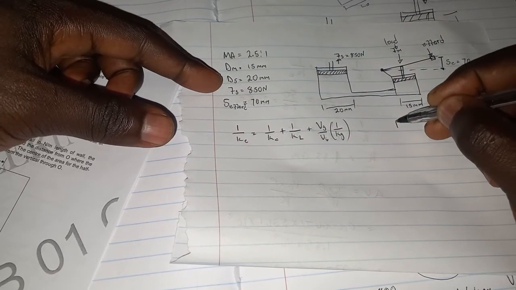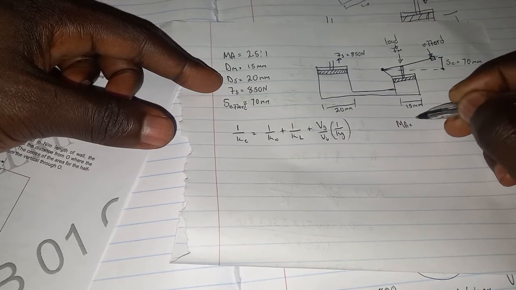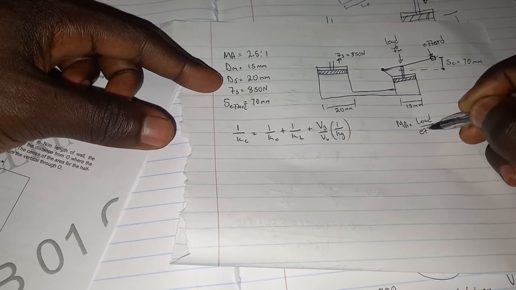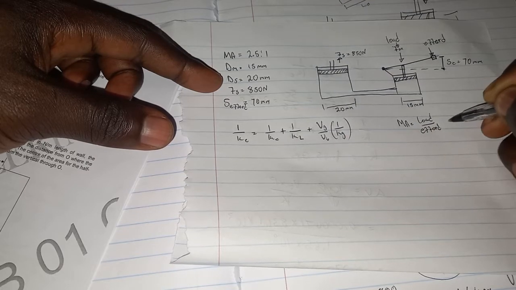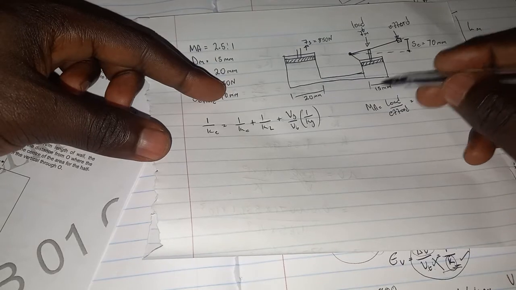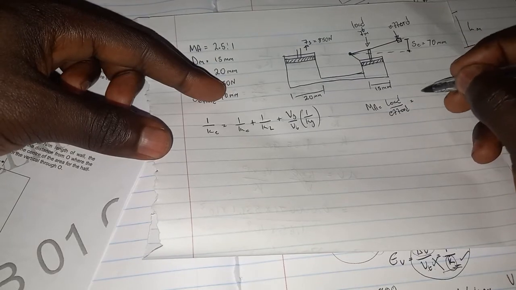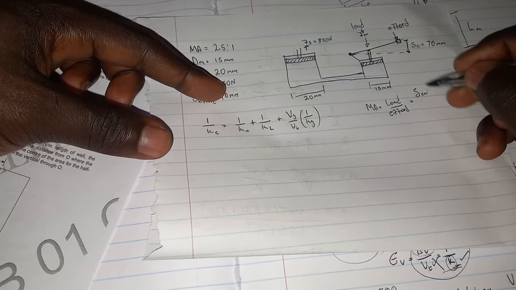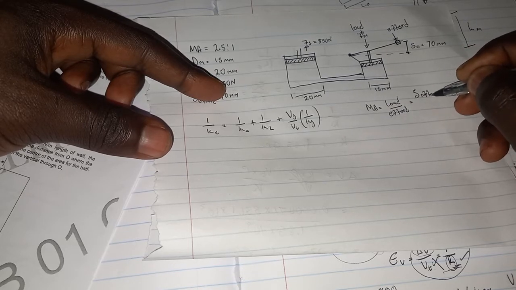And we know that mechanical advantage is always load over effort, right? Mechanical advantage is also equal to the effort distance, the distance moved by the effort.